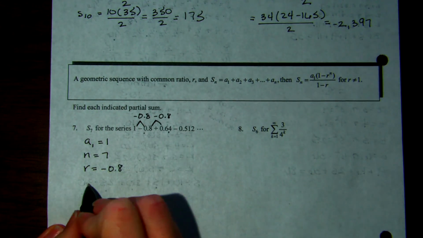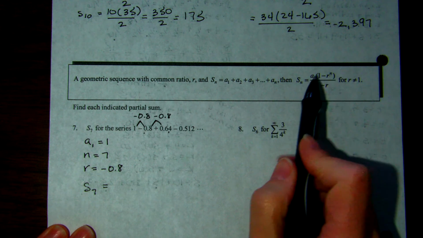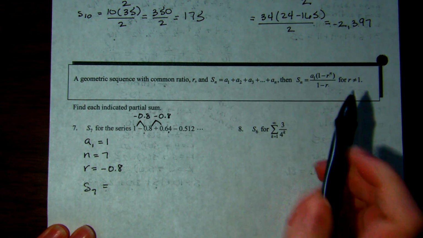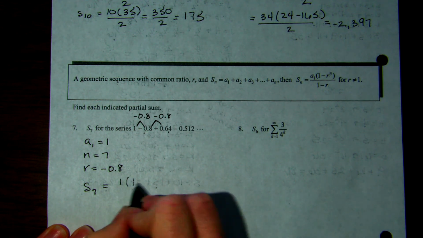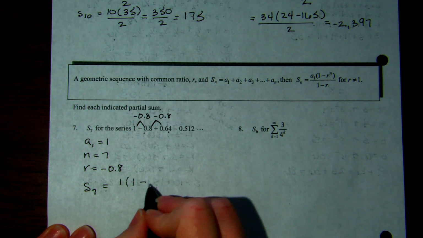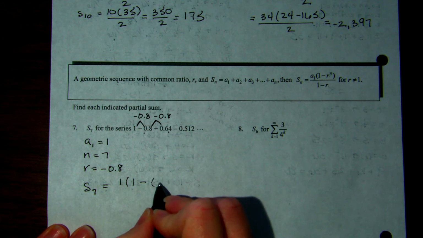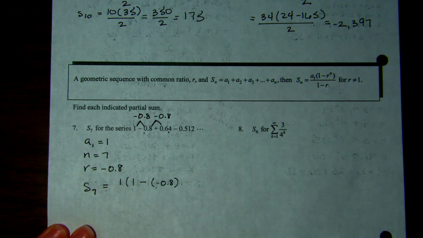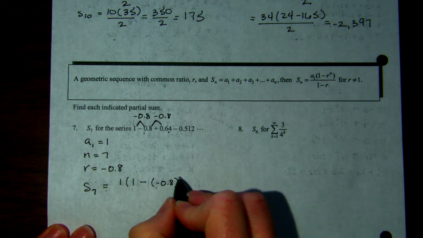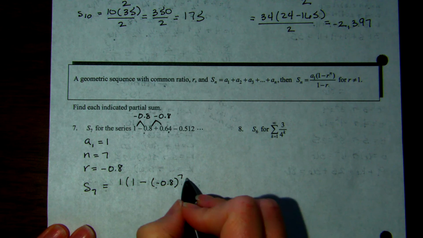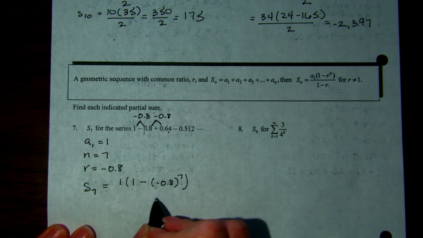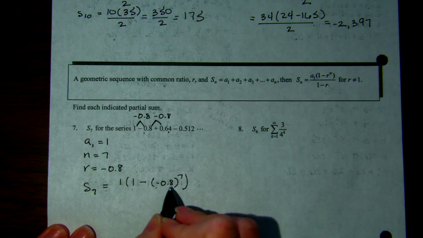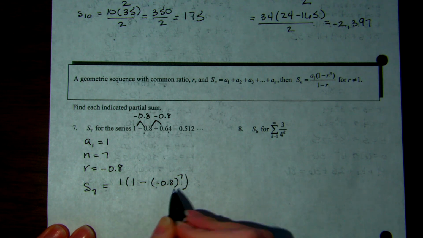And so if I want to find the sum at 7, I just plug those numbers into this formula right here. My first term, which is 1, times 1 minus, and this is important, the R value needs to be in parentheses. So negative 0.8 in parentheses, and then raised to the term you're going to, in this case 7. So that needs to be in parentheses. It's very, very important. Is that important? Yes.